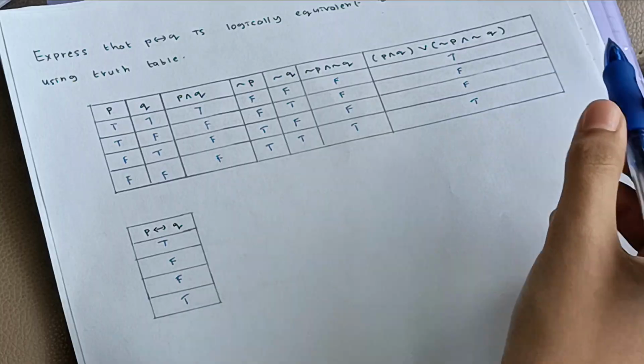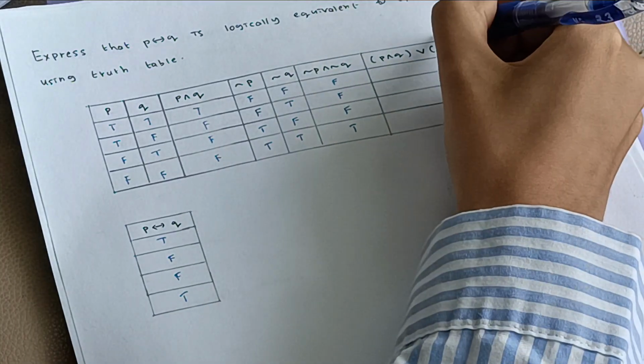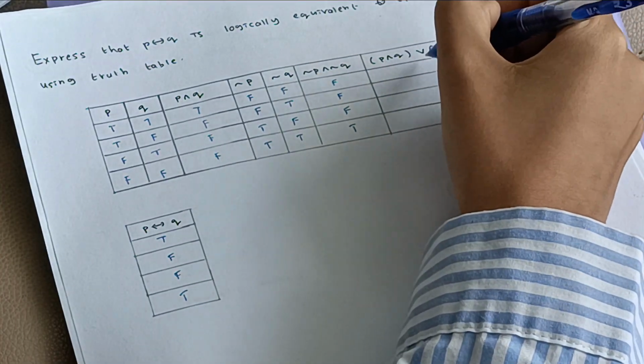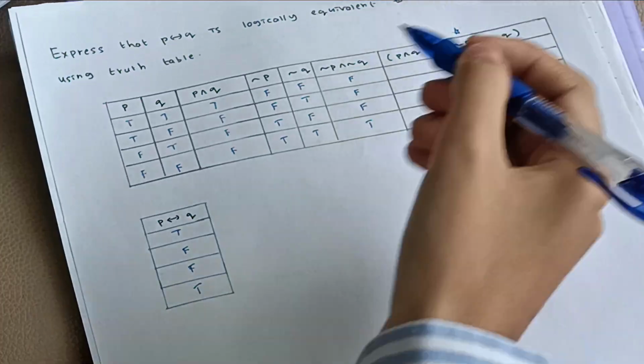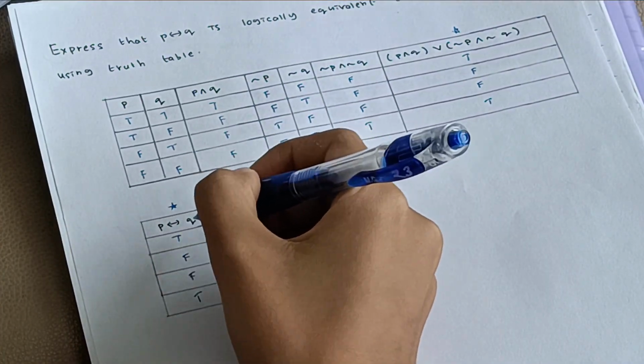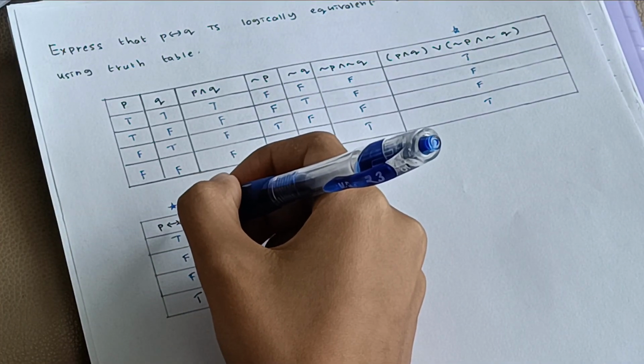As you can see, the truth value of P and Q or not P and not Q is the same with the truth value of P biconditional Q.